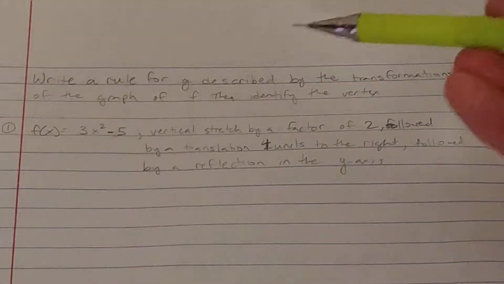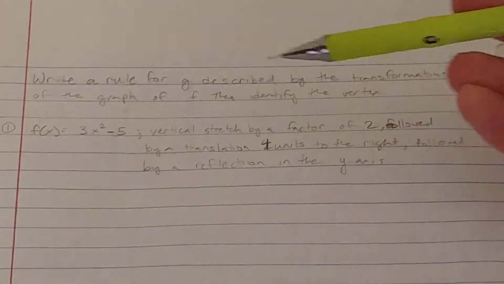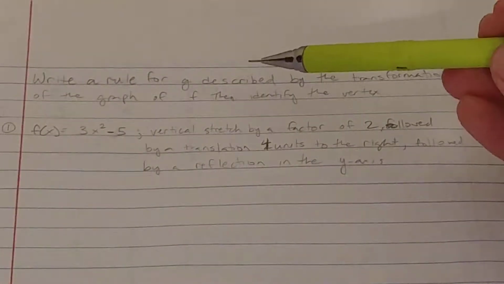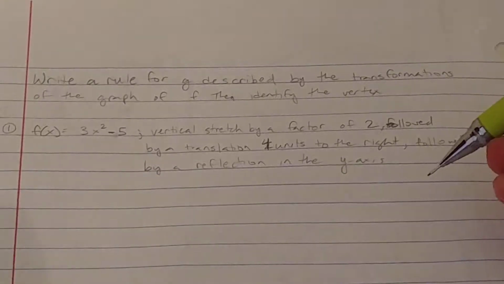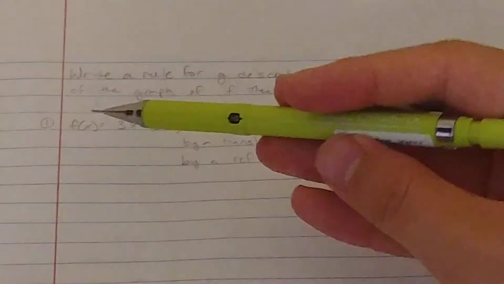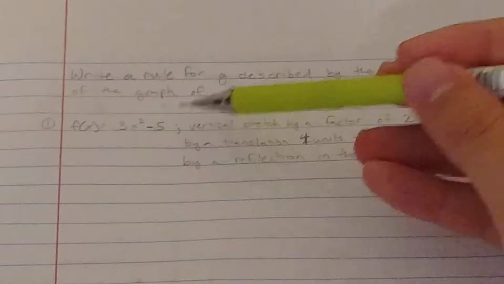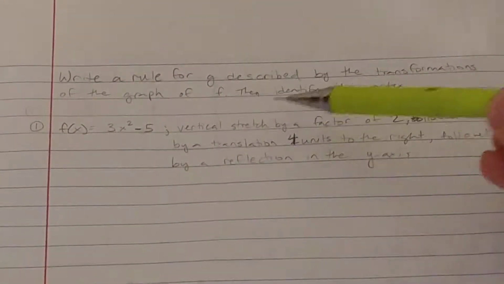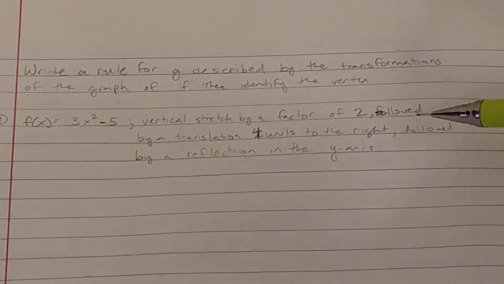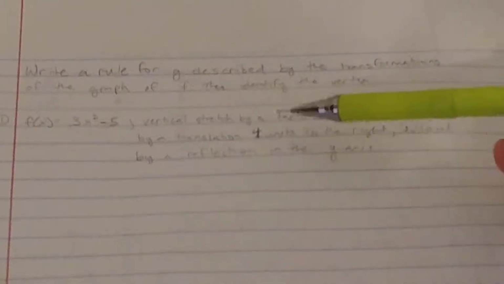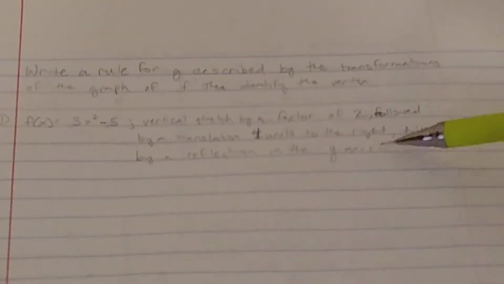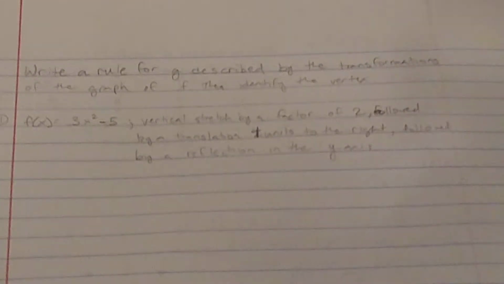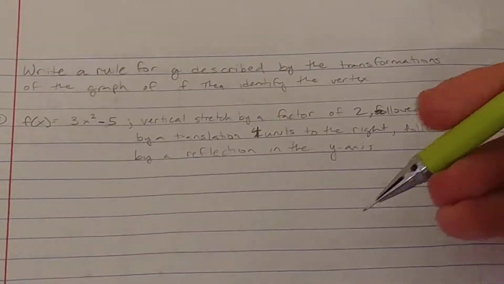All right, so it says write a rule for g described by the transformations of the graph of f, then identify the vertex. Can't read my handwriting. So f of x equals 3x squared minus 5. And we're going to transform it by a vertical stretch by a factor of 2, followed by a translation 4 units to the right, followed by a reflection in the y-axis, followed... No, I'm just kidding, that's it. So no other following.